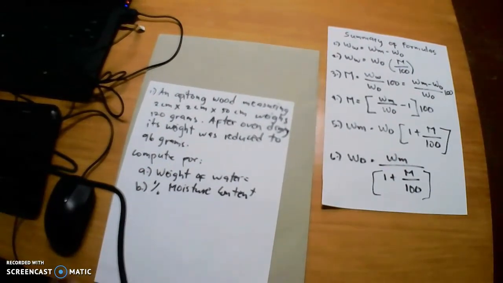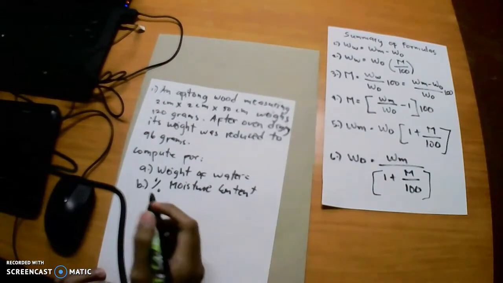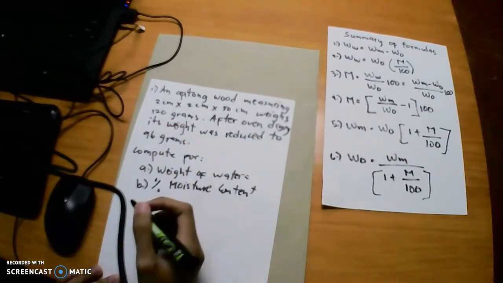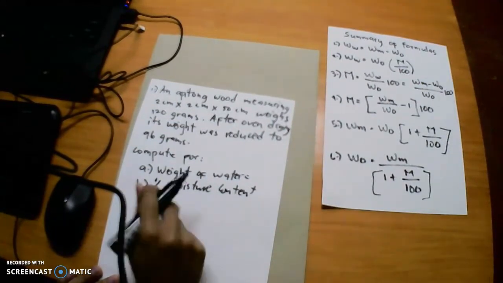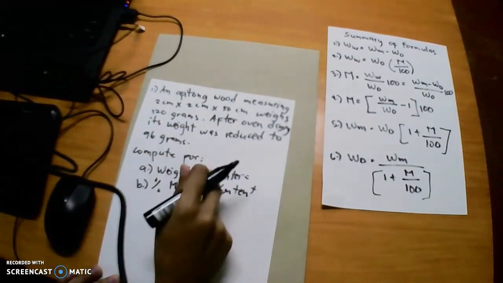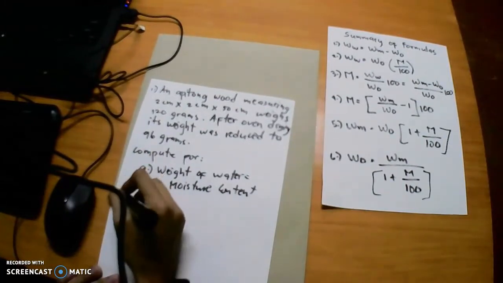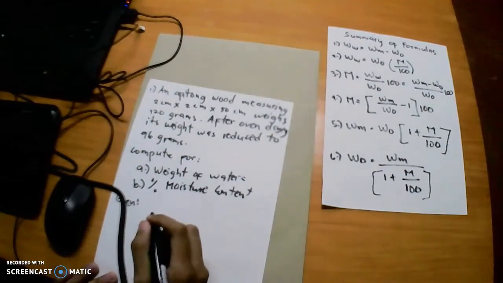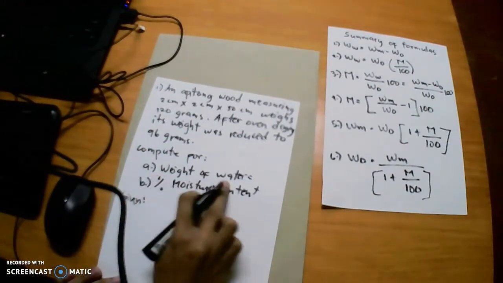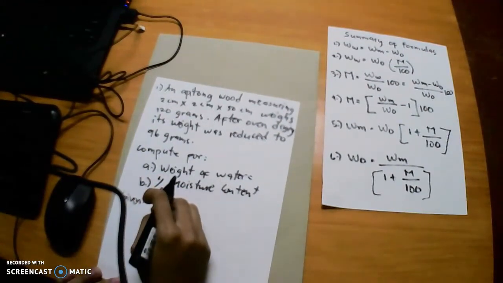Now, para ang unang ana, yung buhaton, para di mo malisang, is to first analyze the problem. After analyzing the problem, you state what is asked, compute for, and ang ikaduha, write the given. Ano man ang mga given ng mga values na pwede na itong magamit din. Now again, ang ginbibiling niya is ang weight of water. Okay?